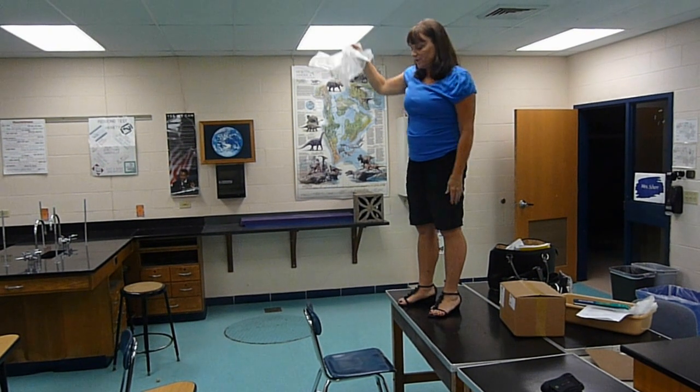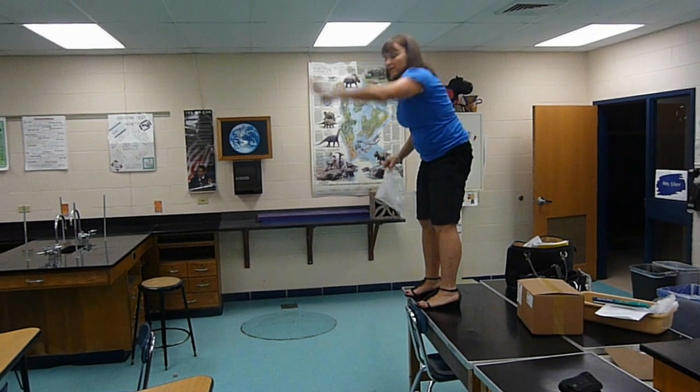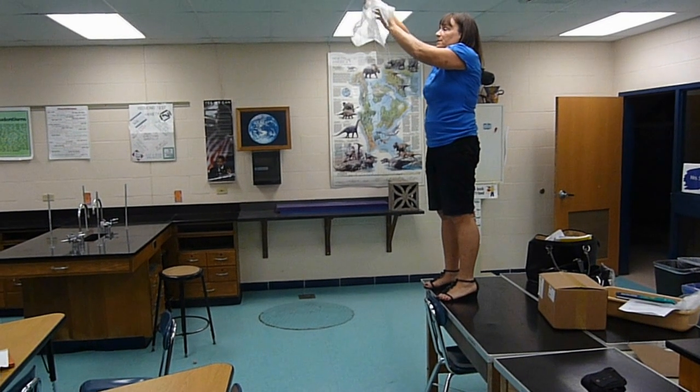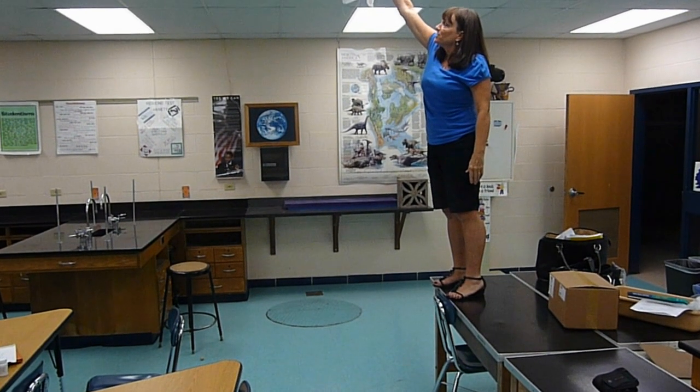Now, when you're dropping it, there's a couple things to think about. Like I have this chair that's in my way. You want to make sure that when you drop it, you're dropping it from the same height, and you don't want it to hit anything. So we may have a fail here, so actually that's a good thing. You can see some things you don't want to do.